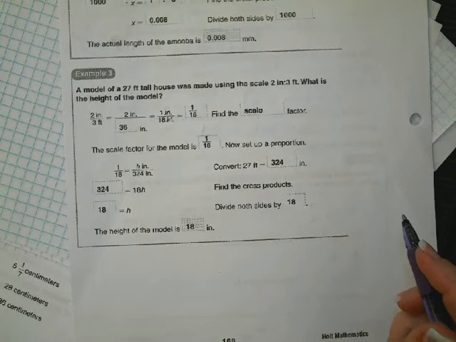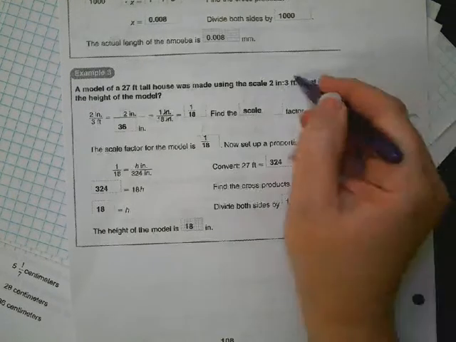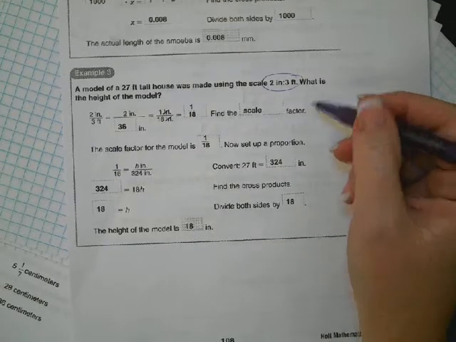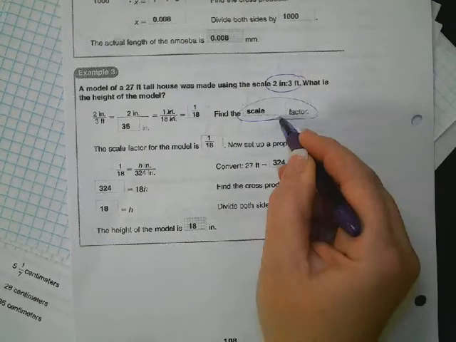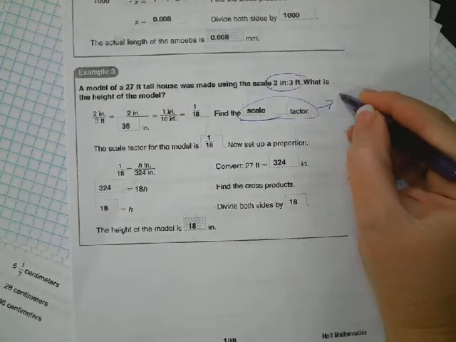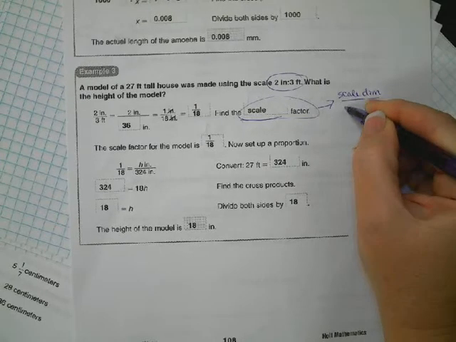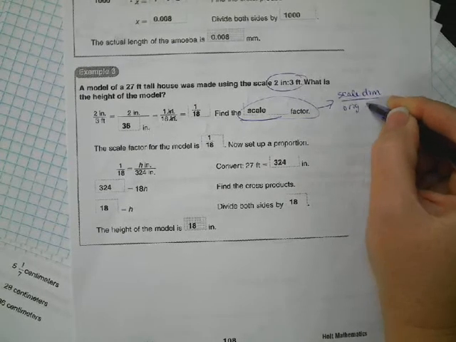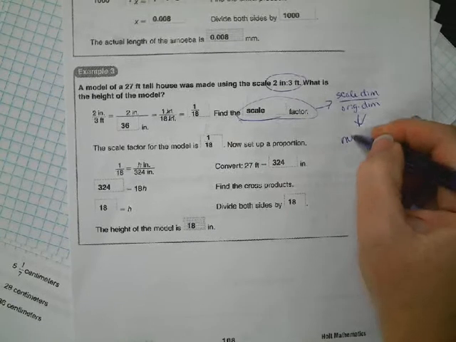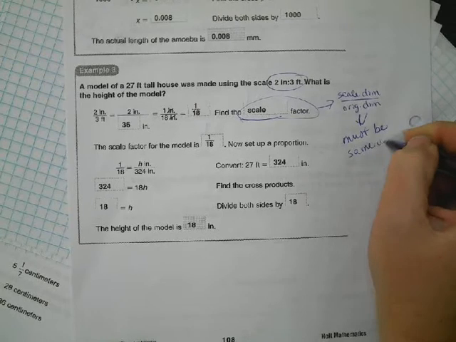A model of a 27-foot tall house was made using the scale 2 inches to 3 feet. So remember, this is our scale. What's the height of the model? Now in this case, we are going to find the scale factor. So over here, I want you to put that this is the scale's dimensions over the original object's dimensions. And the key here is that they must be the same units.